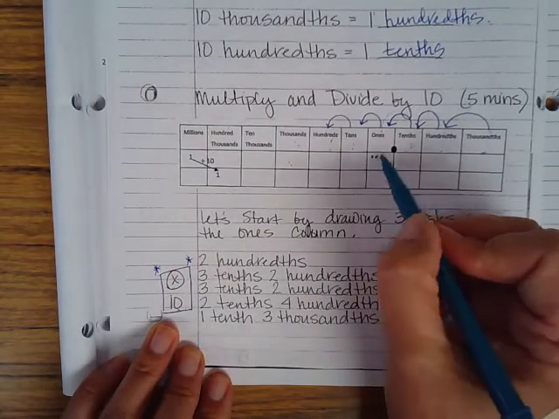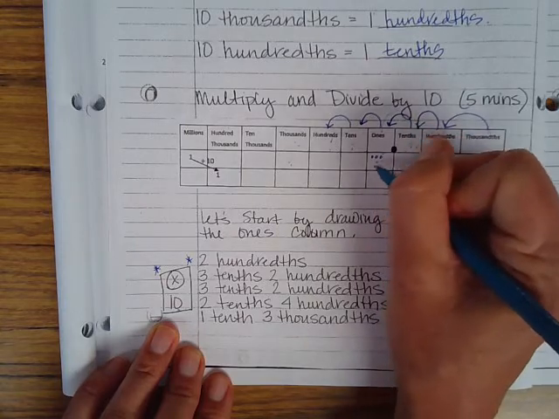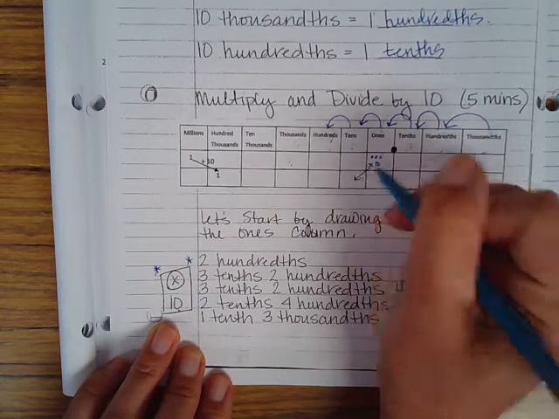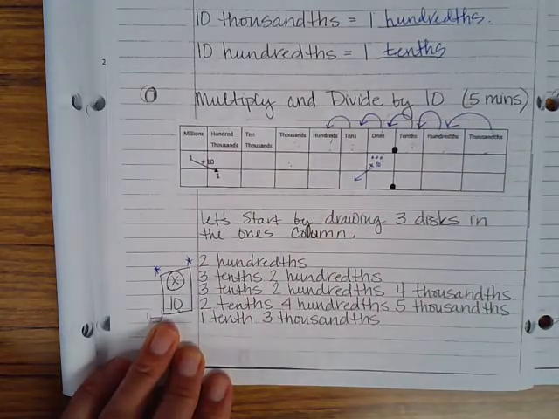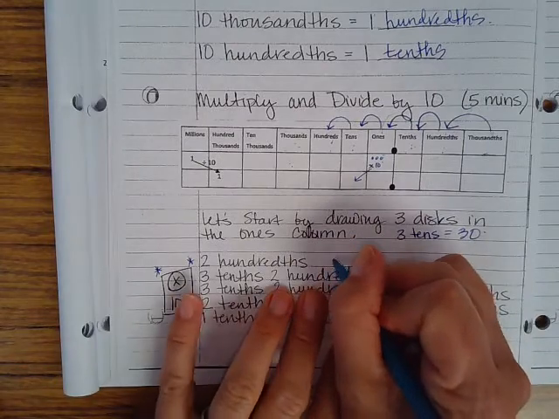We're going to take our 3 discs in the ones column and we're going to multiply it by 10. So it becomes, what does that look like? Sometimes I like to actually write the number out.